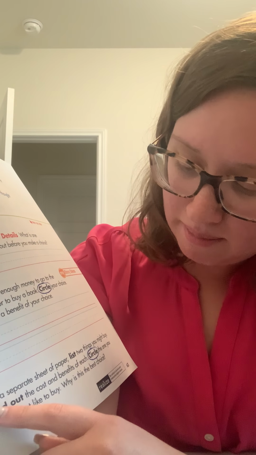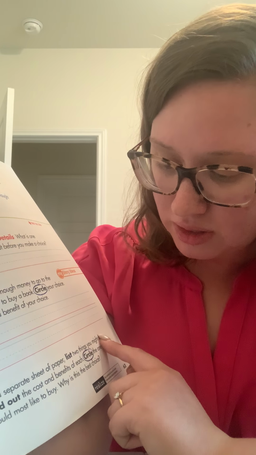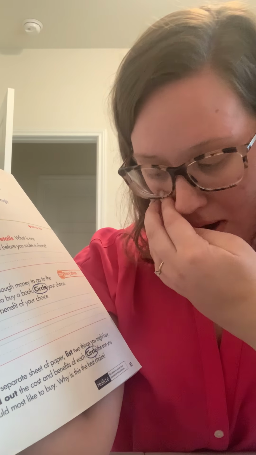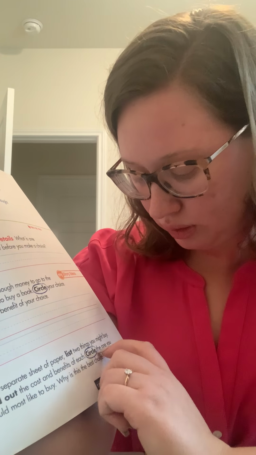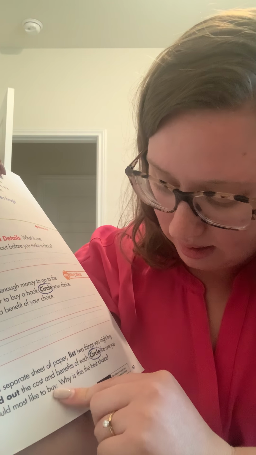And then number 7, on a separate sheet of paper, list 2 things you might buy. Find out the cost and the benefits of each. Circle the one you would most like to buy. Why is this the best choice? So in my handy dandy journal, I'm going to show you or model. On a separate sheet of paper, list 2 things you might buy.